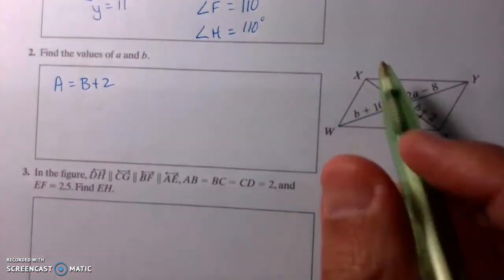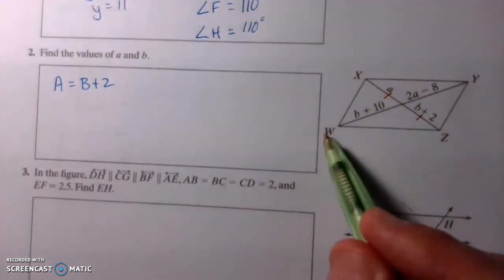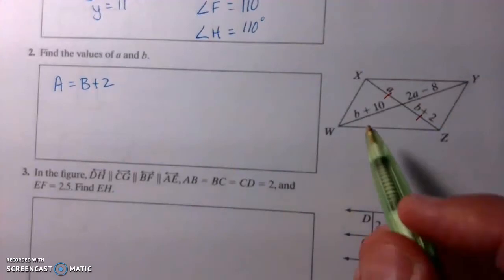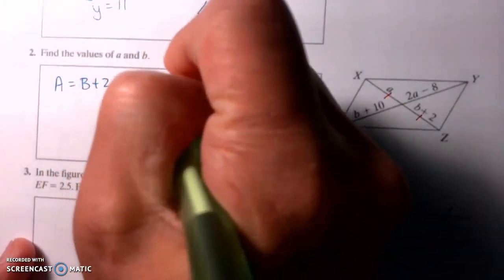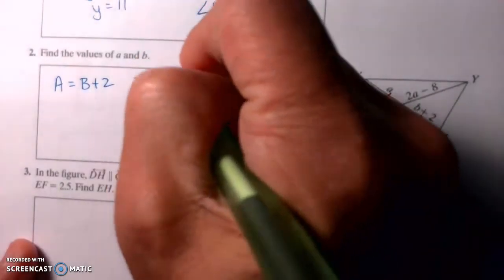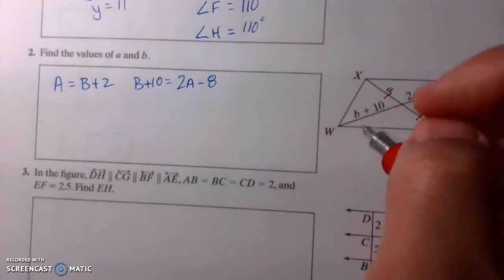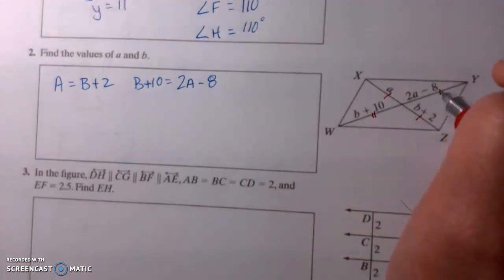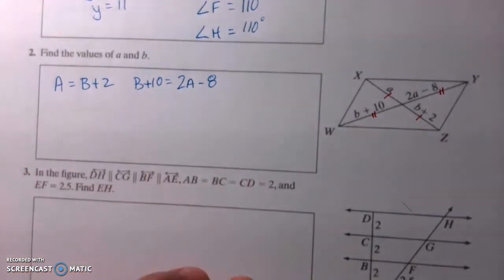That's one diagonal. Again, a diagonal goes from corner to corner. This diagonal is cut in half in a parallelogram. So I'm going to say B plus 10 is equal to 2A minus 8. Now what we have here is a system of equations: 2 equations, 2 variables. 2 diagonals that split in half.